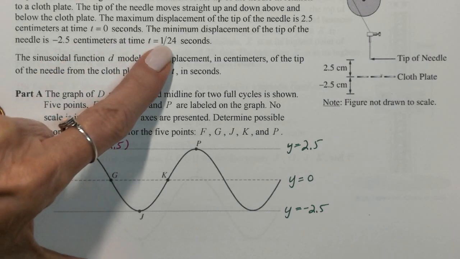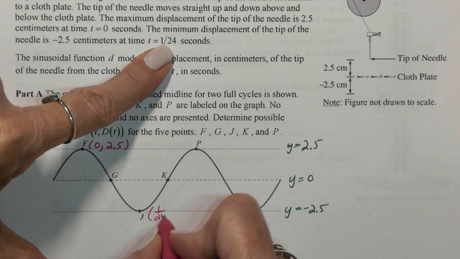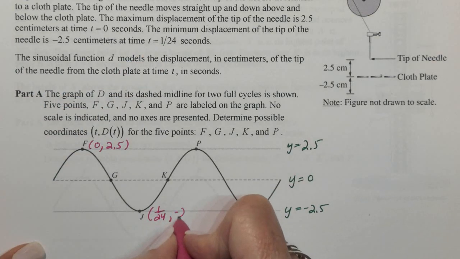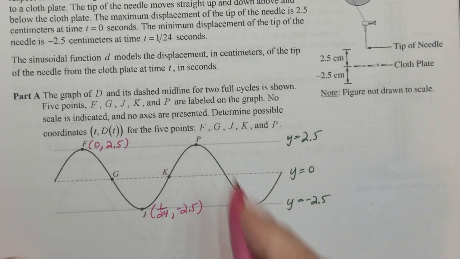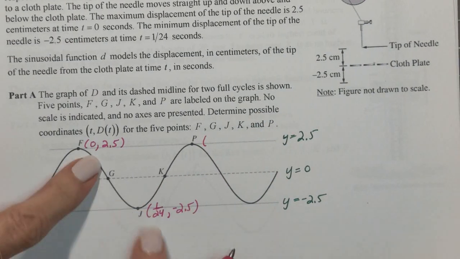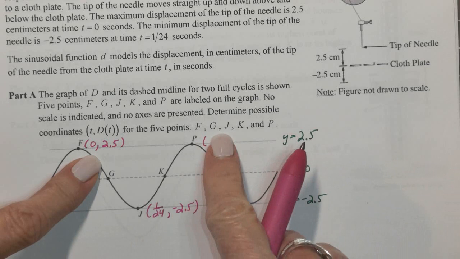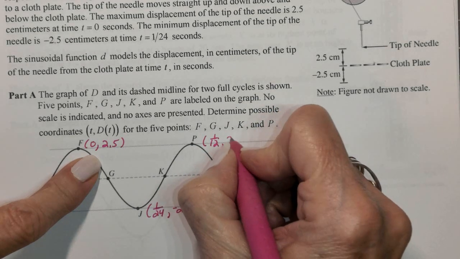We're at the minimum at 1/24 seconds, which means we're at the maximum again in another 1/24 seconds. That would be 1/12 seconds.